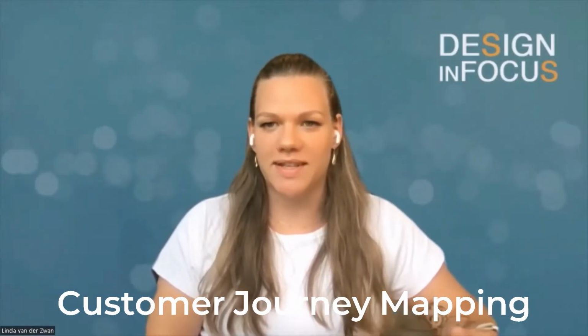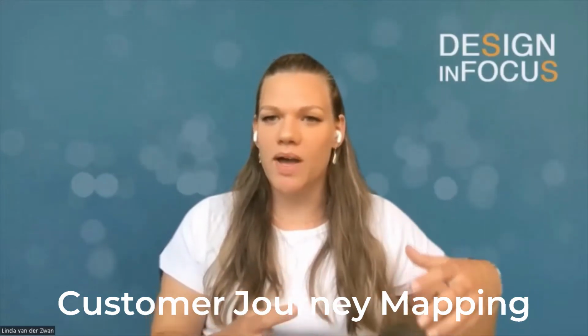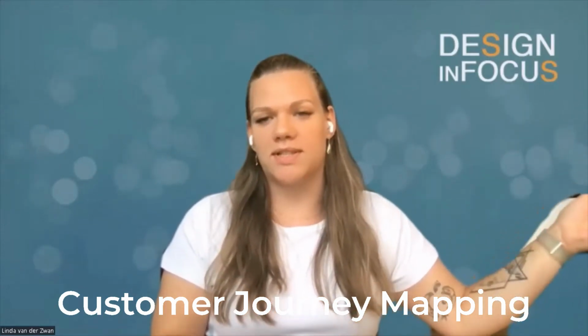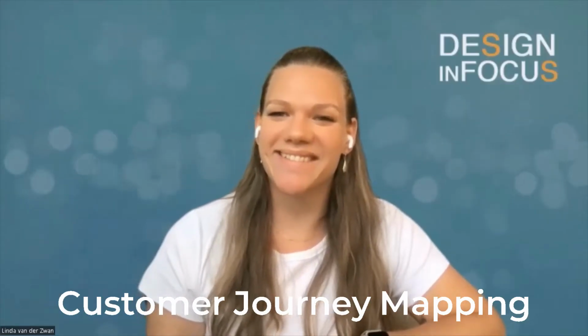And that contains the touch points that they are having, the channels that they are facing or using, the emotions that they are having as well, or the things that they're thinking about. And I also try to map the pains and the gains and the opportunities that I'm seeing within this process. Oh, that's quite a lot. Who usually uses customer journey maps?